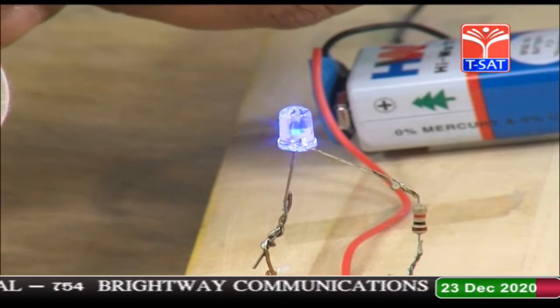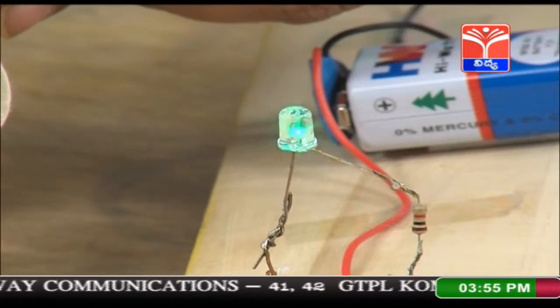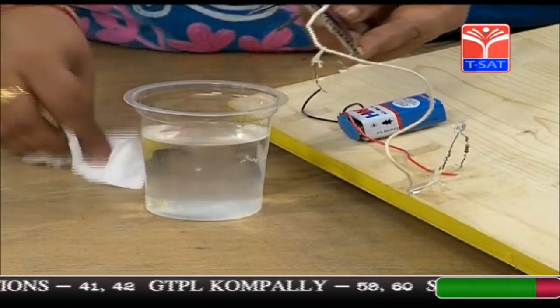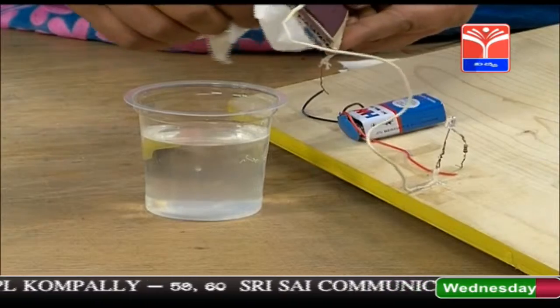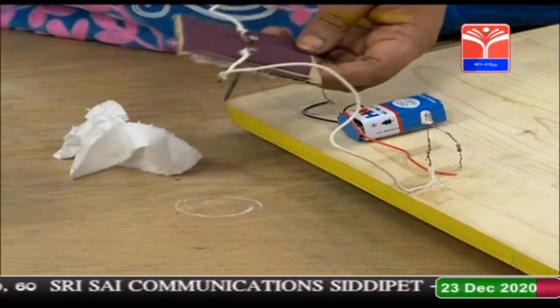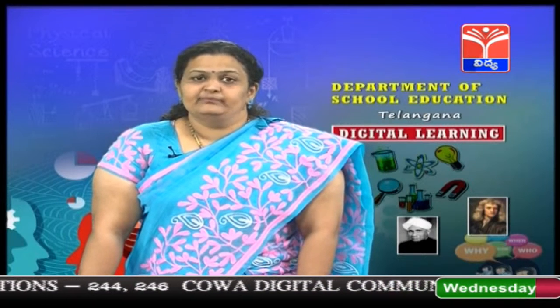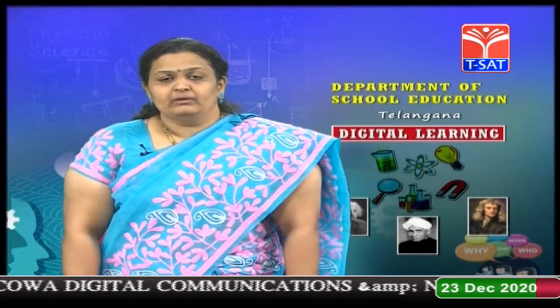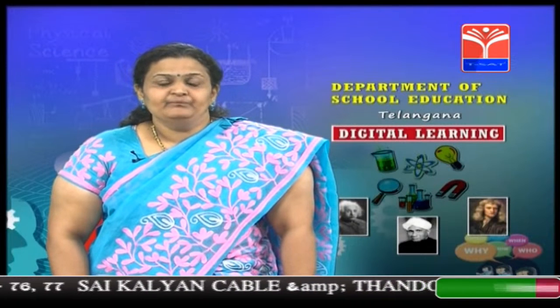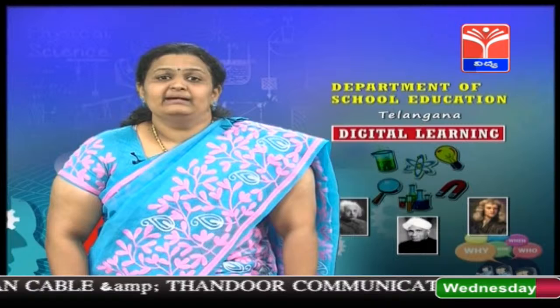Yes, again the bulb is glowing, which means distilled water singly is a bad conductor, but when it is mixed with acids, bases and salts, it becomes a good conductor. We have observed that pure distilled water does not conduct electricity, whereas when you mix these substances, salt, lemon juice or copper sulfate in it, it started to conduct electricity. I hope you understand this, children.